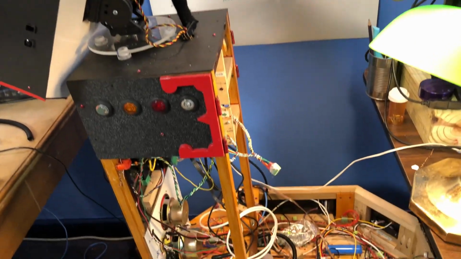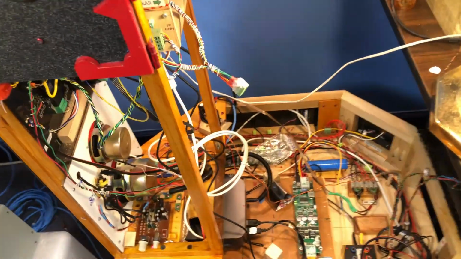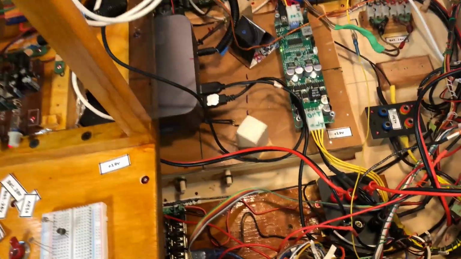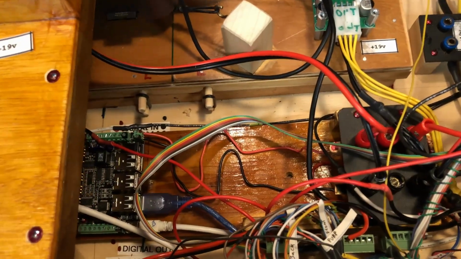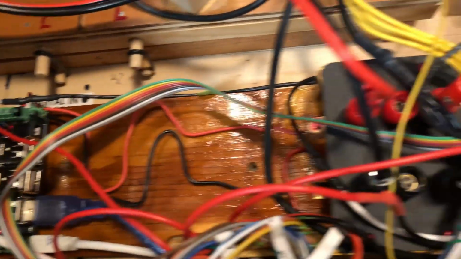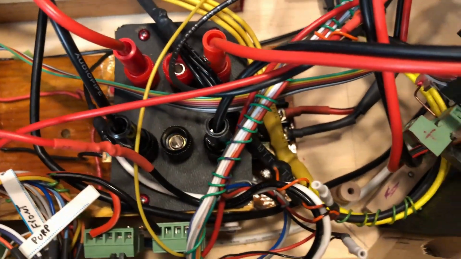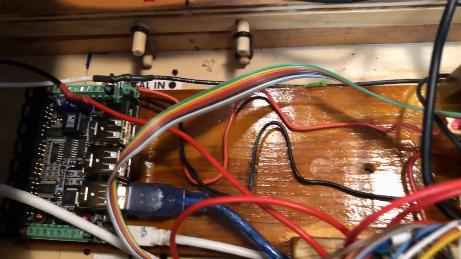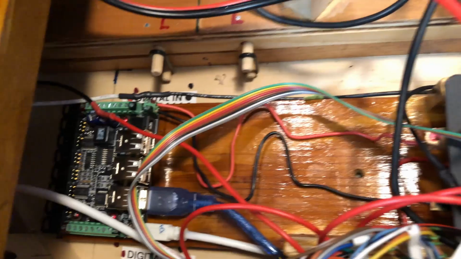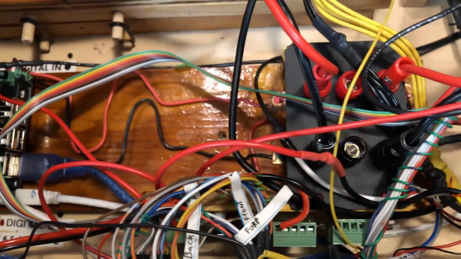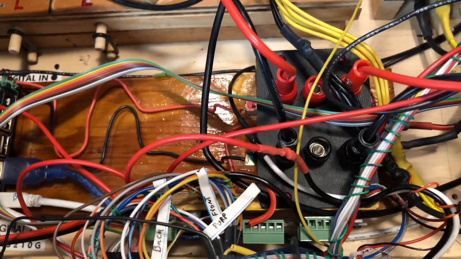Okay, here's Zoe. She's all buttoned up, back together with her new 12 volt power distribution board. It's buried underneath all those wires. There's my connectors. There's my fidget board. It's all hooked up. Now I'm going to test it out.